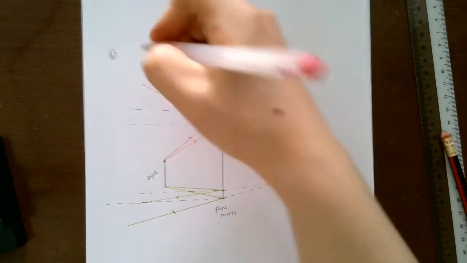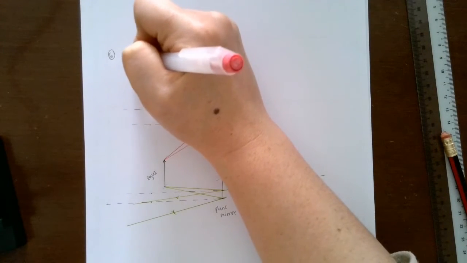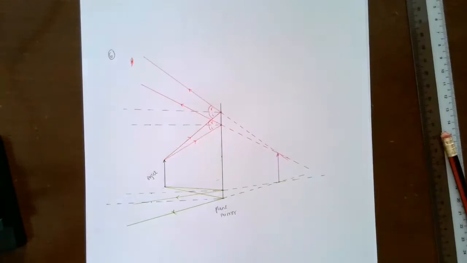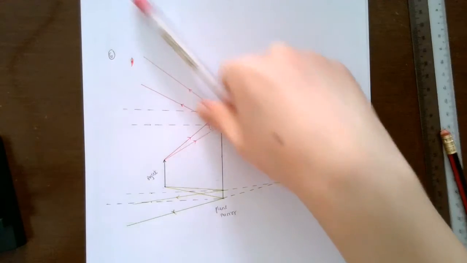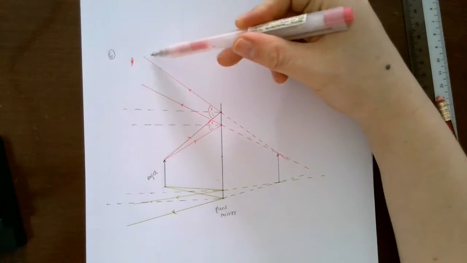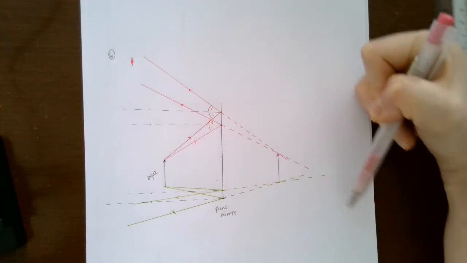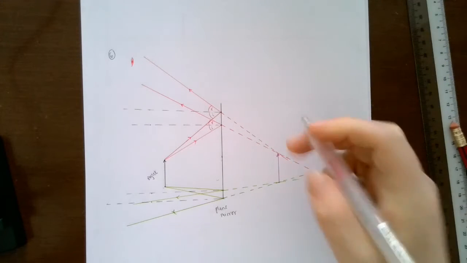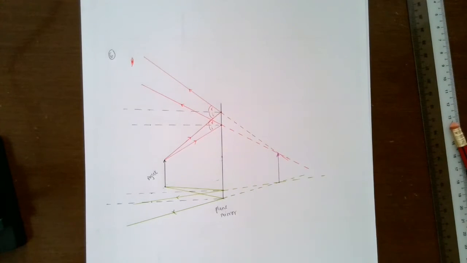Okay, now if we are an eye and we are looking in that direction, we assume that the rays have travelled in a straight line, so we extrapolate those back, and where they meet is the top.